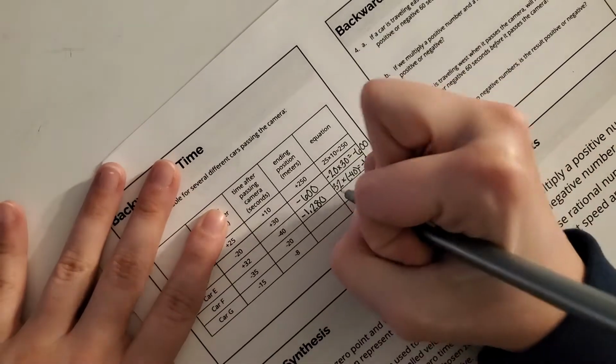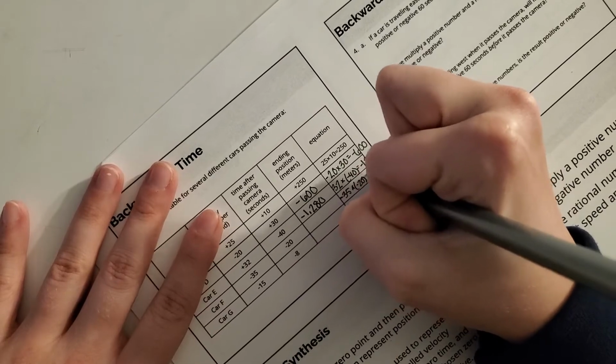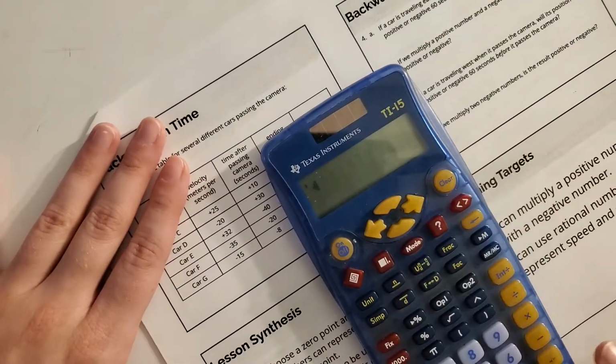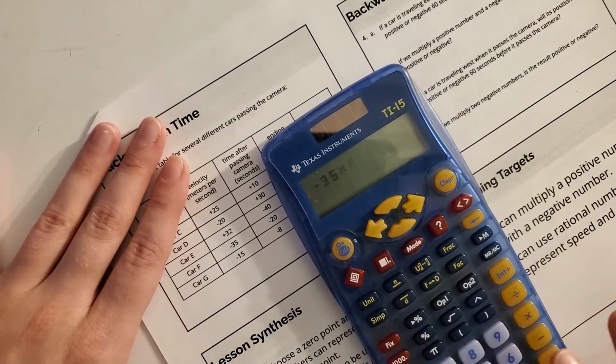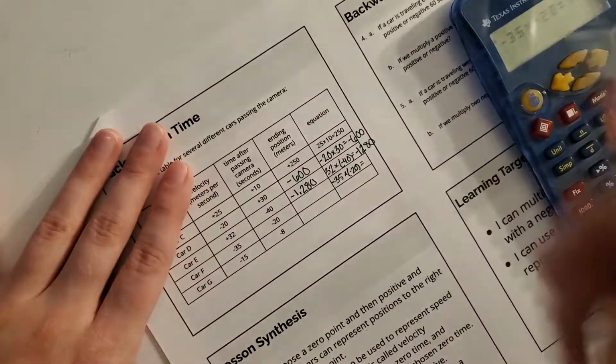So a negative 35 times a negative 20 is going to be a positive 700.